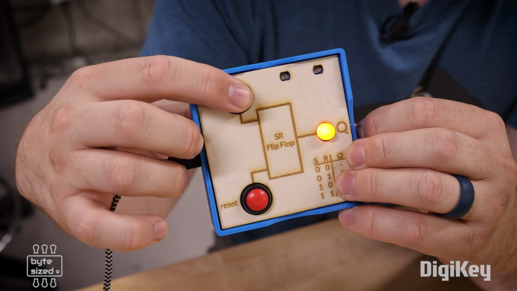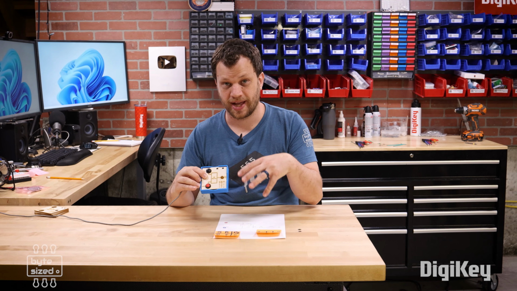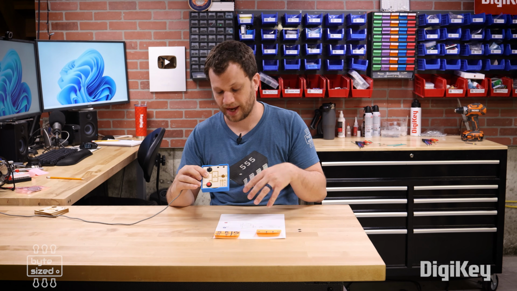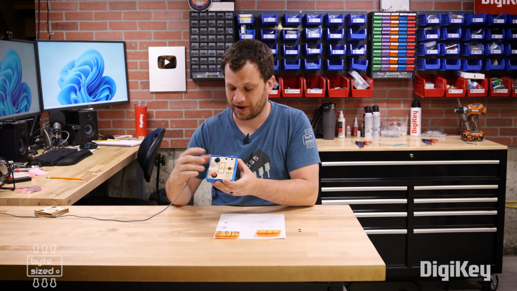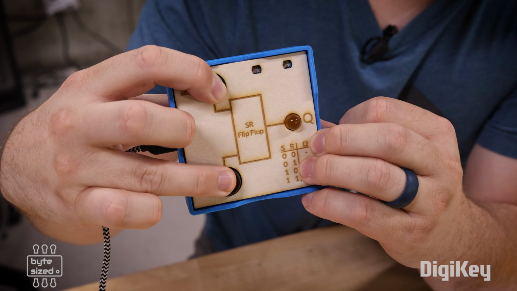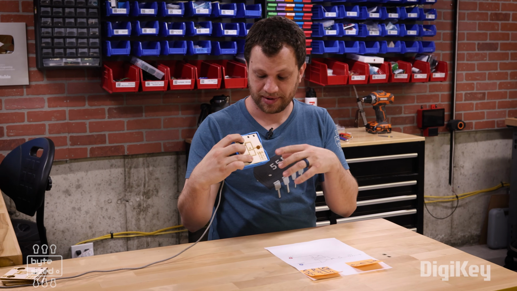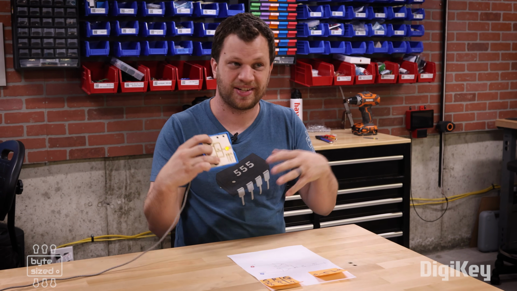So I can keep pressing set and nothing happens. Or I can press reset and the output goes low. It's latched in that state. No matter how many times I press that, it stays that way. Now let's do the fun part, and we're gonna input the invalid state here. And it lets us know by blinking and making a tone. This is great, but having an invalid state like this is not acceptable.